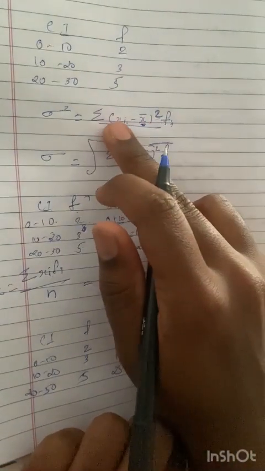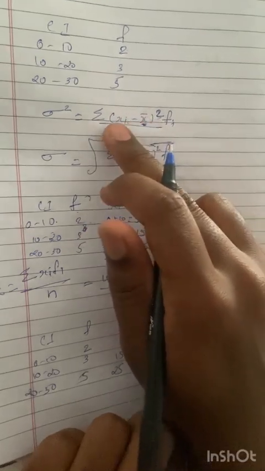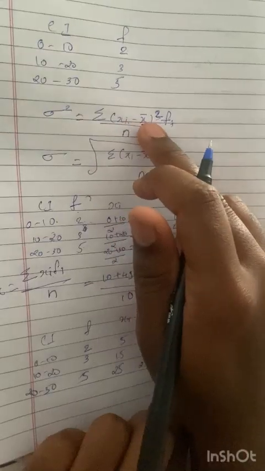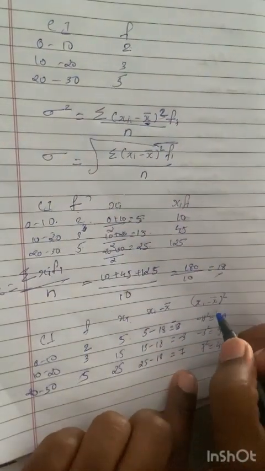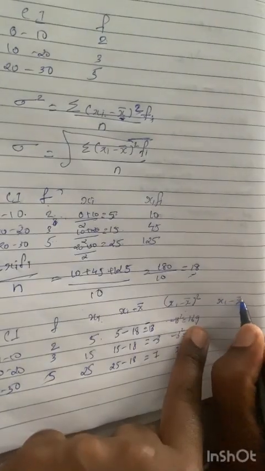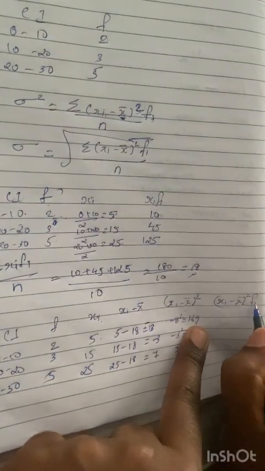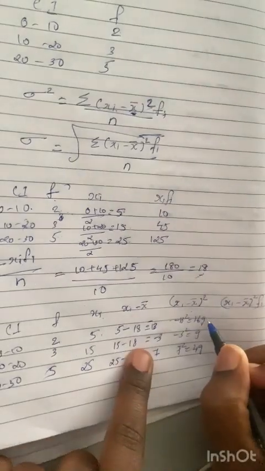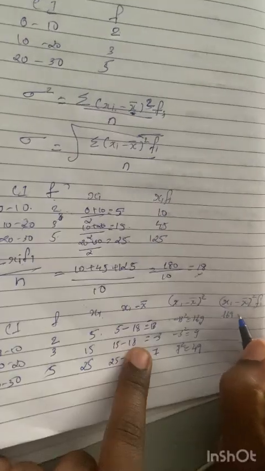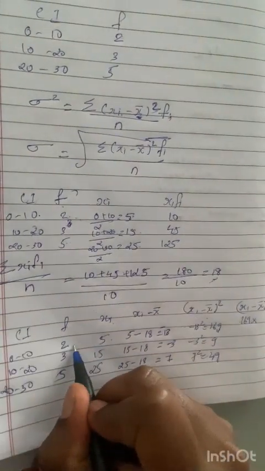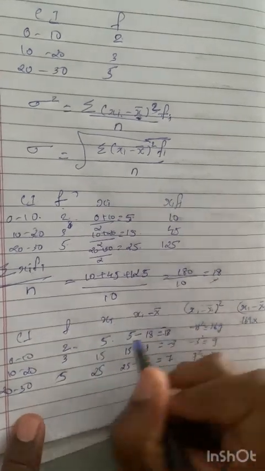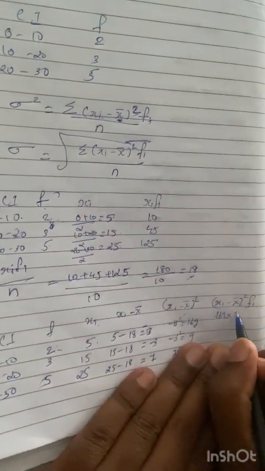So see our equation, xi minus x bar all square, that term is done. So xi minus x bar all square into fi, that is the meaning of this. So next column should be, this is the last column, xi minus x bar all square into fi. So we already have xi minus x bar all square, right? That is 169. 169 into, what is fi here? Fi value corresponding to 169 is 2, which is equal to 169 into 2.